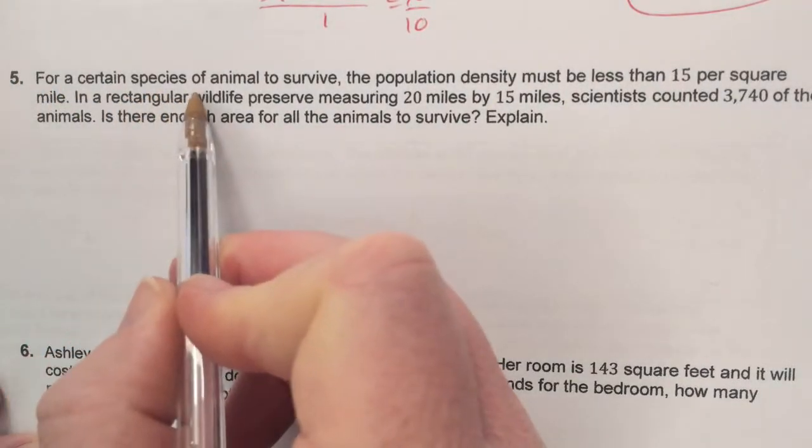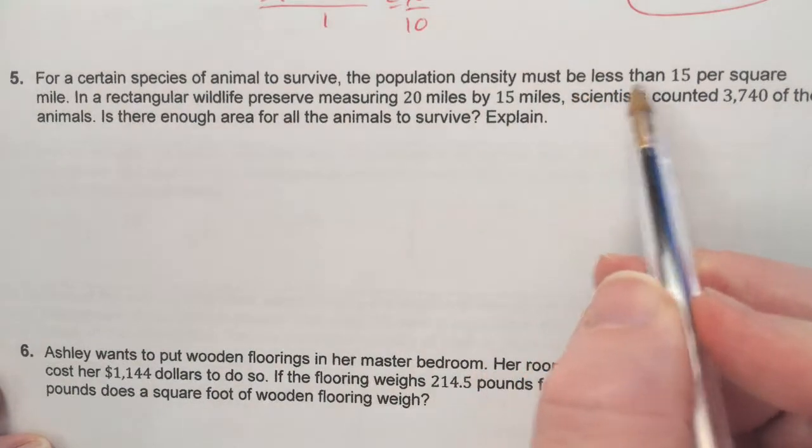All right, number 5. For a certain species of animal to survive, the population density must be less.